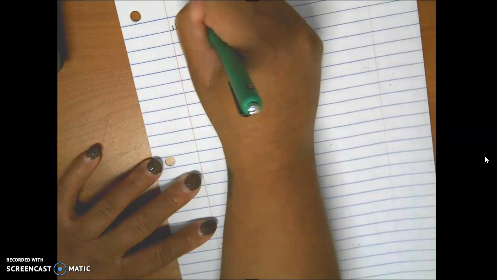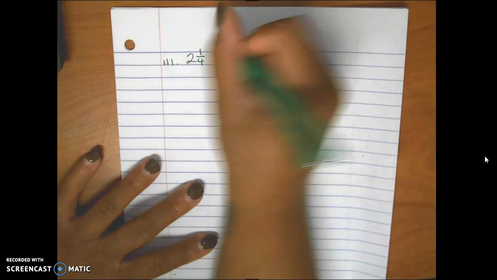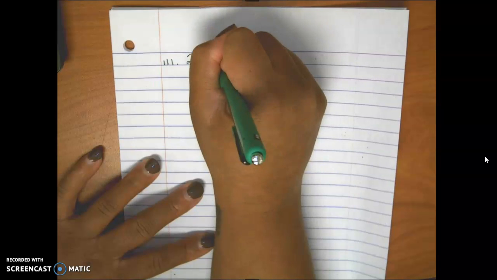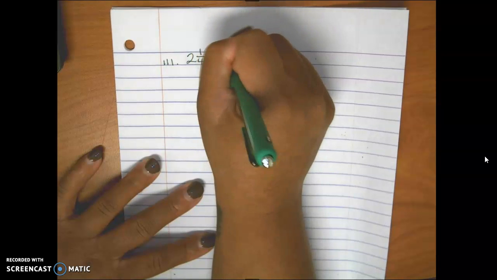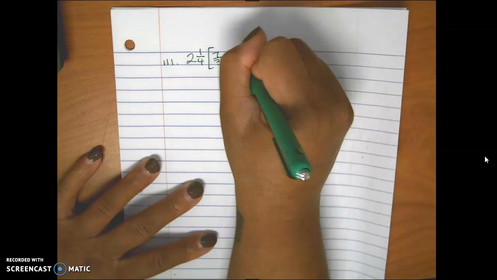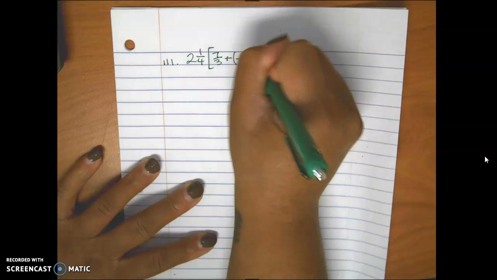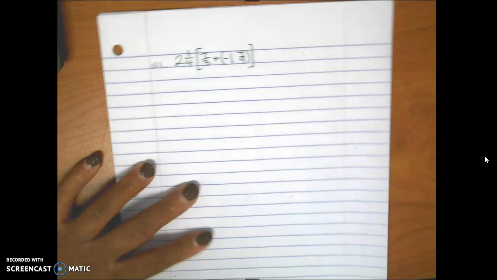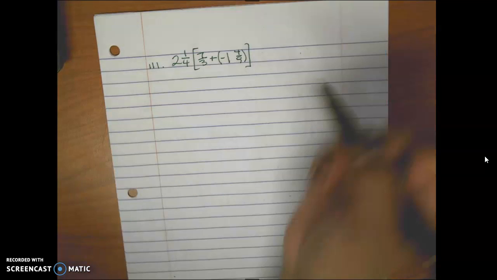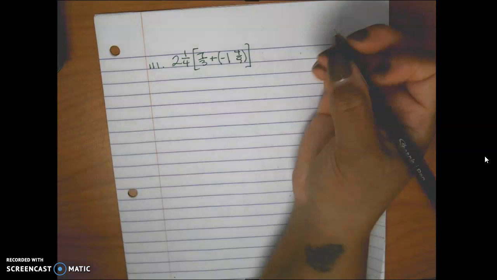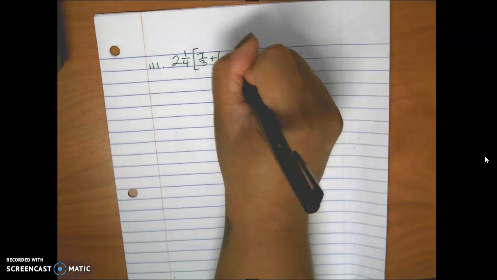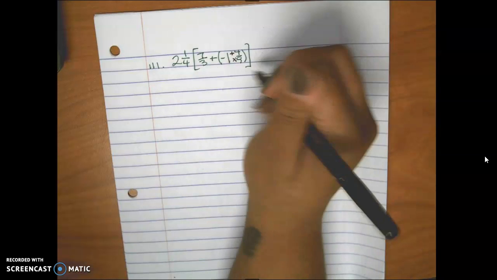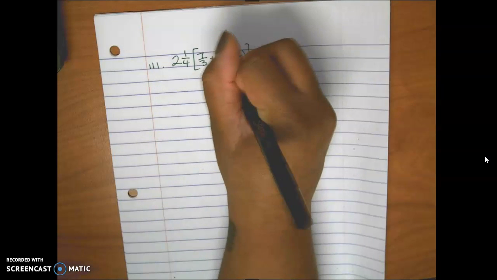2 1/4 times 7/3 plus negative 1 4/9. Lots of stuff there. Convert 1 4/9 to a mixed number. I'm sorry, improper fraction. It's already mixed. Multiply and add. 13 over 9. Great. Let's get this going.